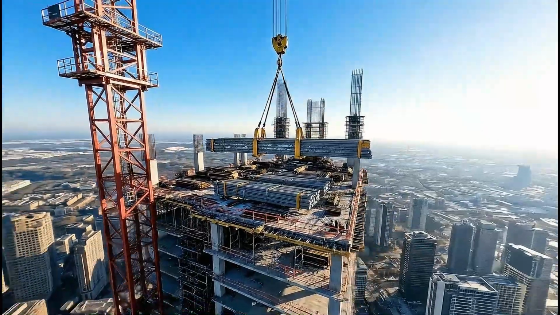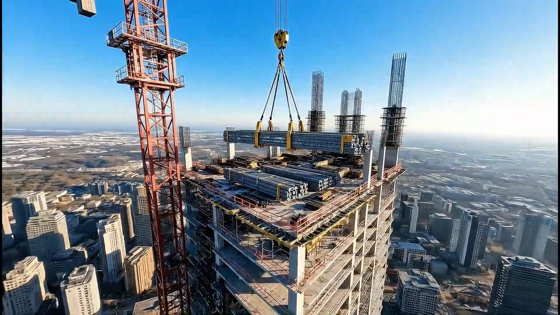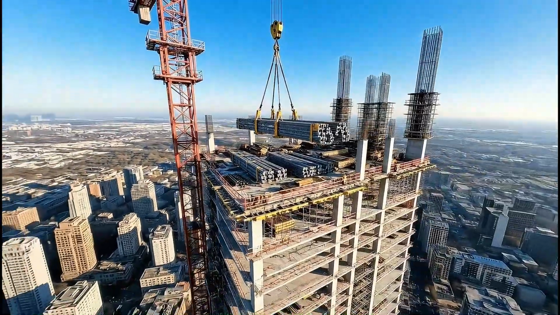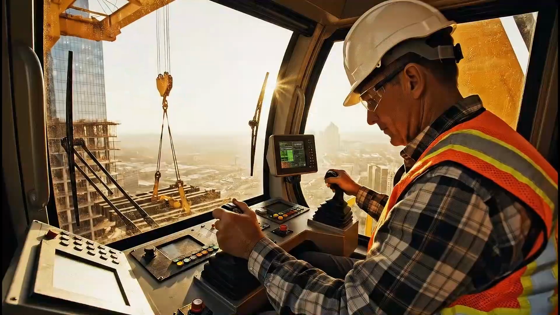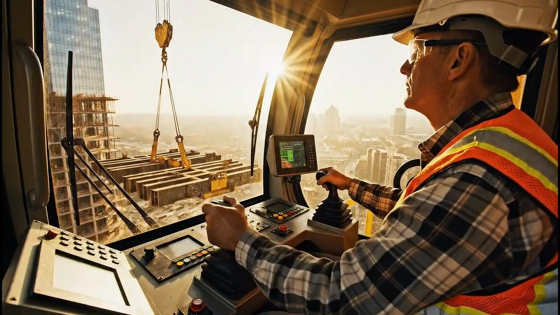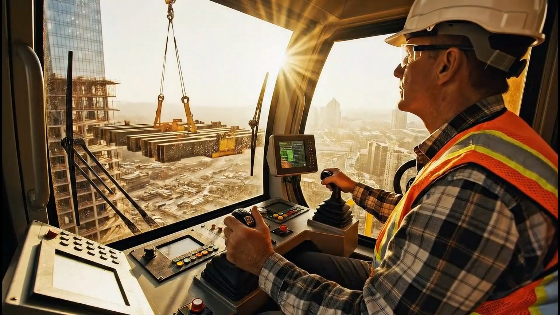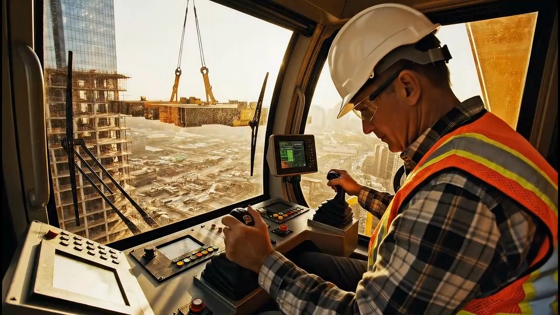At this height, the logistics are immense. The crane operator must precisely guide the steel beams to the waiting crew below. The margin for error is non-existent. He guides the massive steel beams into position, high above the city.